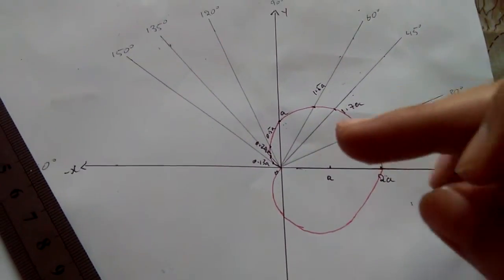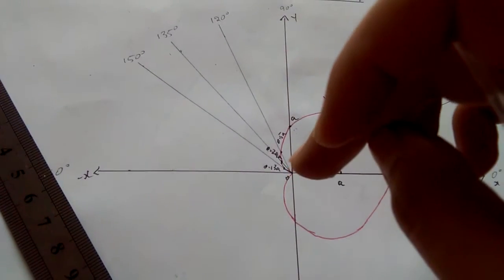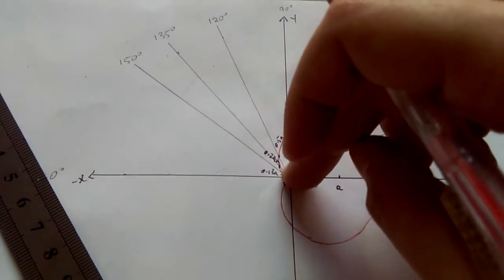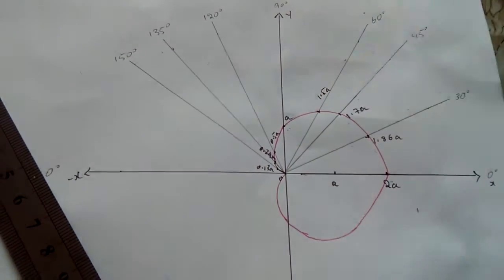So now the next thing, we have to draw here a circle having its center at the origin and having radius equal to a.